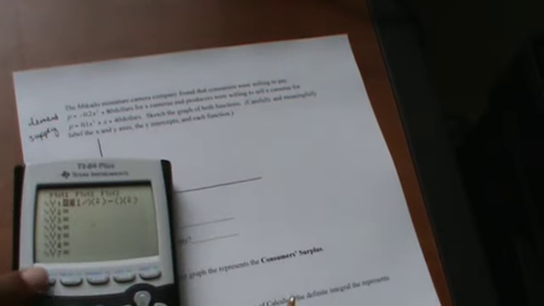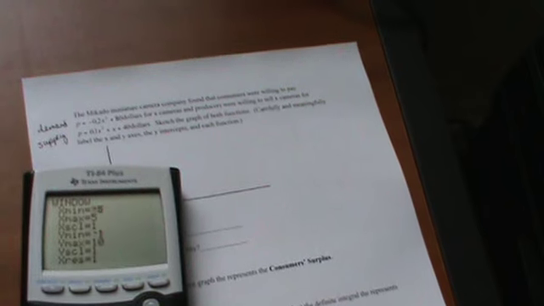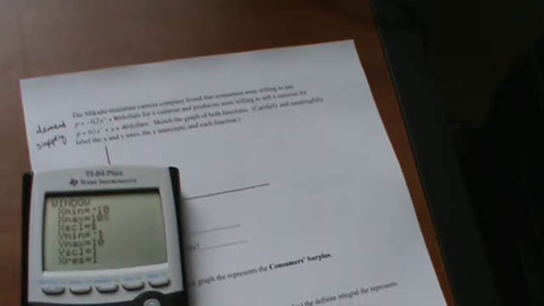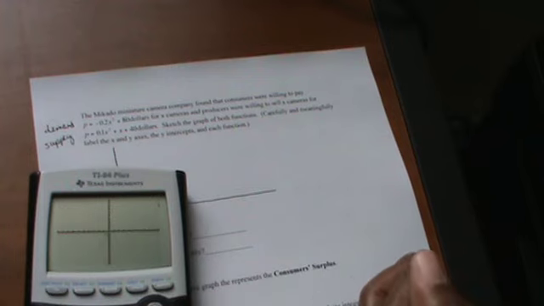So y equals negative 0.2x squared plus 80, and then also 0.1x squared plus x plus 40. All right, my window, I'm just going to do negative 10 to 10 for the time being for both the x and the y. Graph that. And I can't see anything.